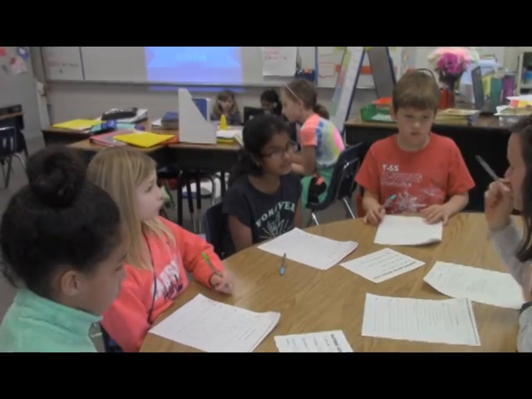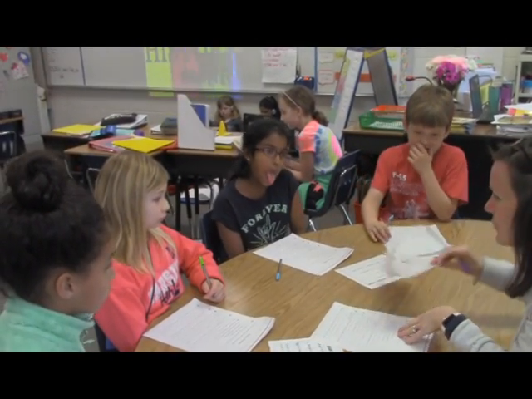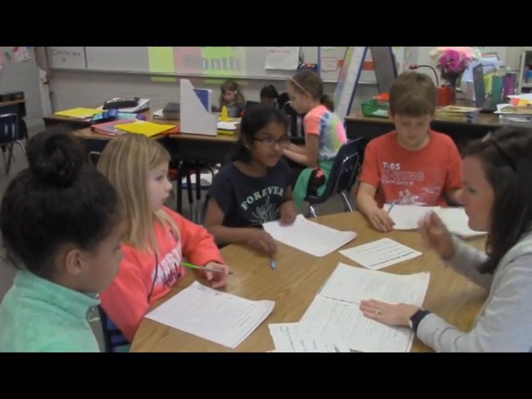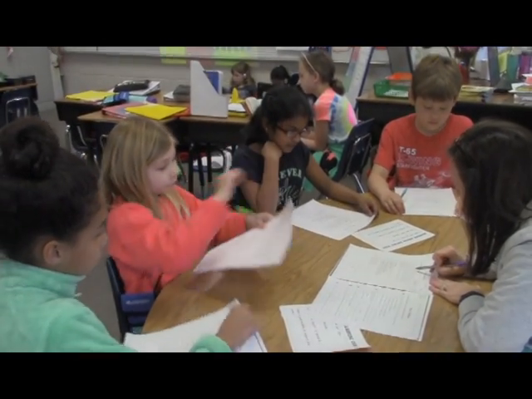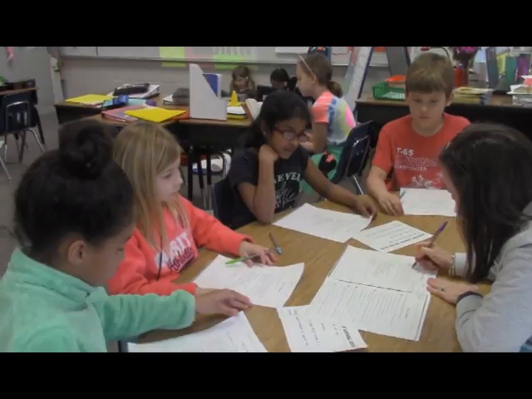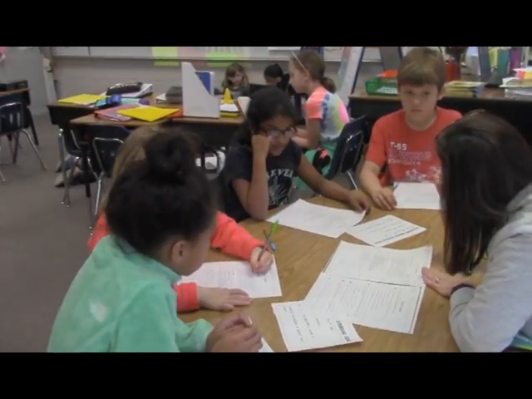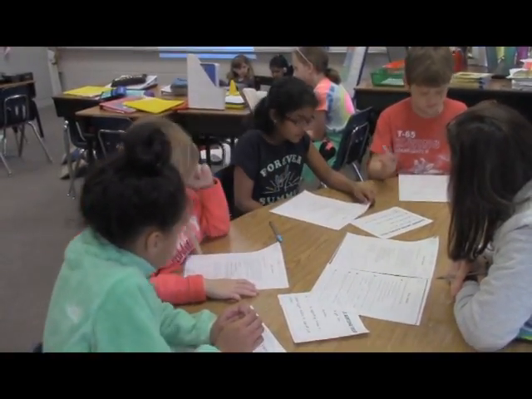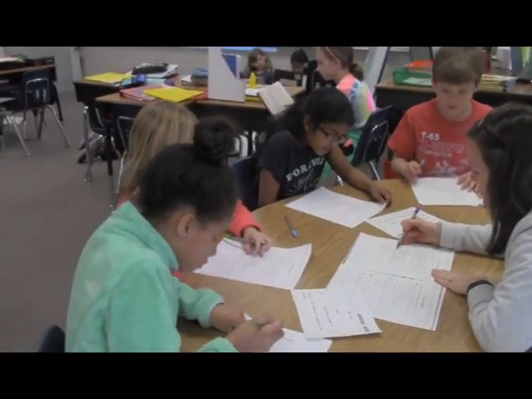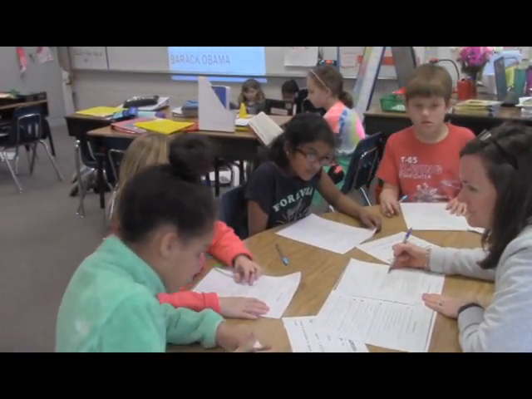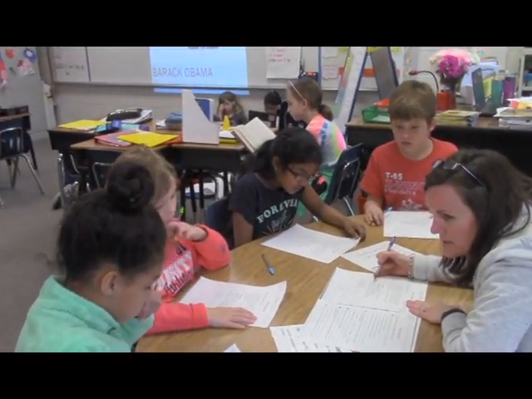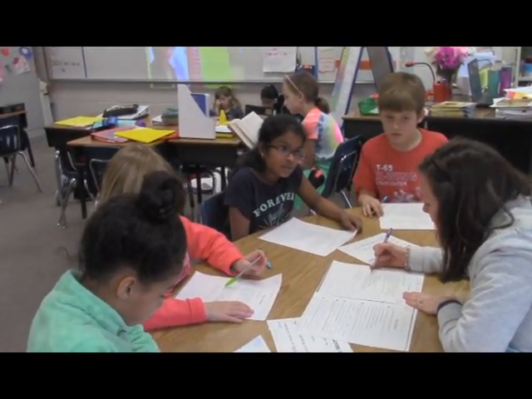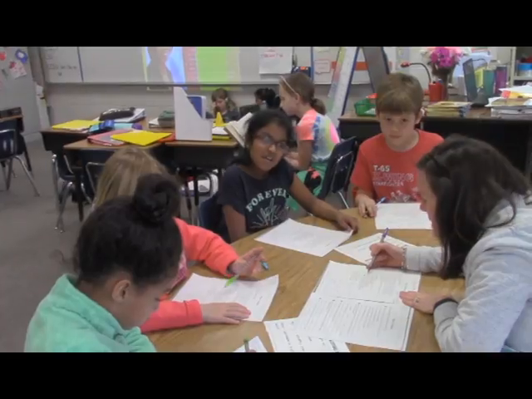Okay, so in the evidence, if I go back to the text, Amrita says up here, her keyword was the word settlers. Where's your evidence? It's right here. He's looking down here. So we said one of our nonfiction features was our bold words, right? So now we've got to really look at our bold words and see what they mean.